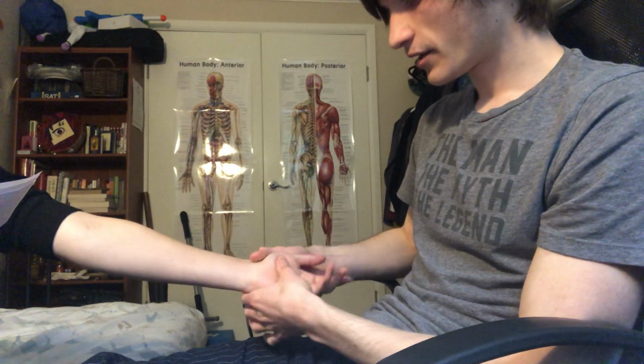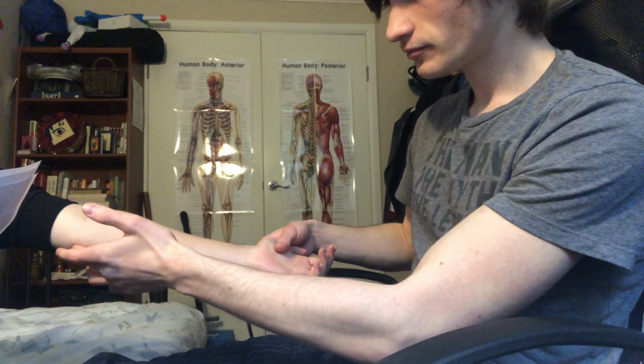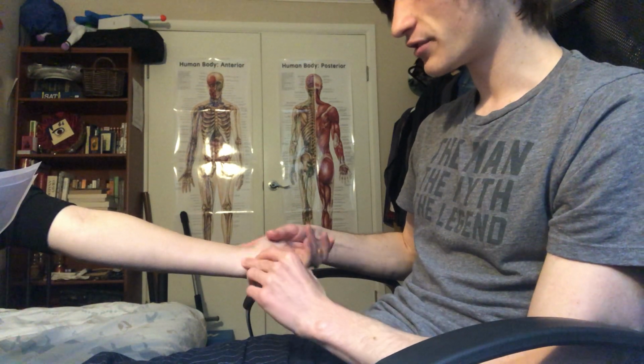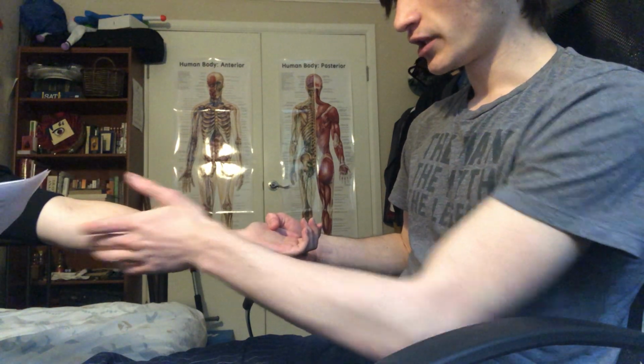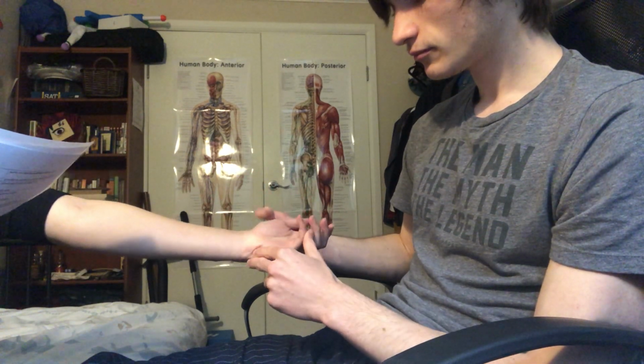Flexor carpi ulnaris. The flexor carpi ulnaris will originate on the medial epicondyle, and will be responsible for wrist flexion. Flexor carpi radialis. The flexor carpi radialis will also originate on the medial epicondyle, and will also be responsible for wrist flexion.